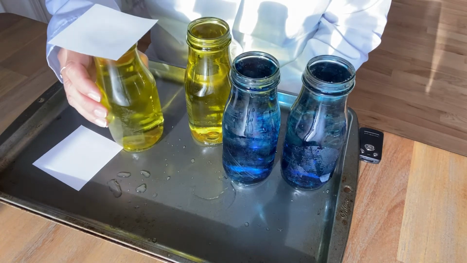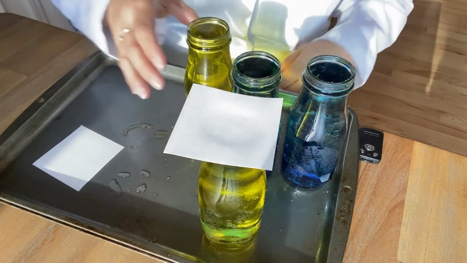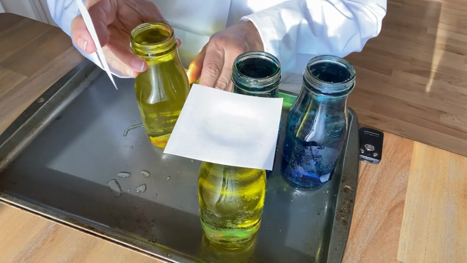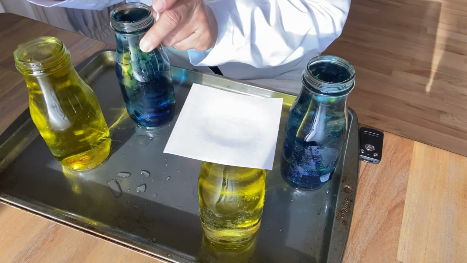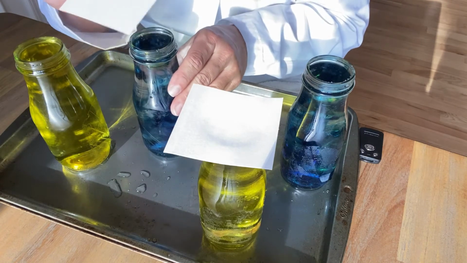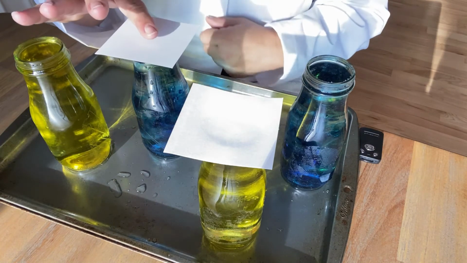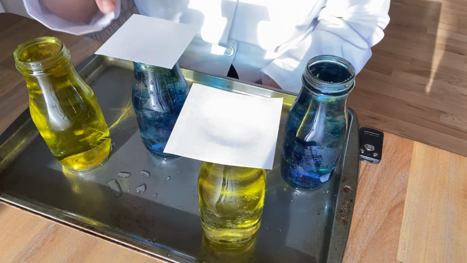So we're going to do this one, and I'll just place that one over here. And then we're going to take our second index card and put it over one of the cold water bottles. Do a little tap. You might spill a little bit, which is why we have the pan underneath.